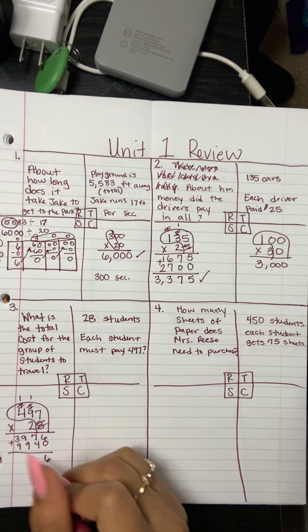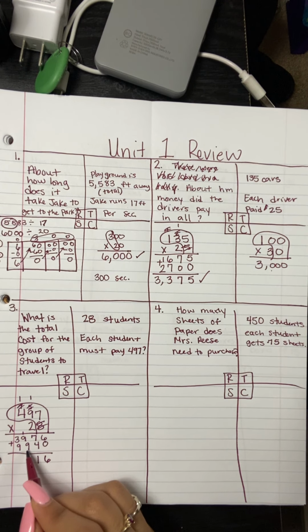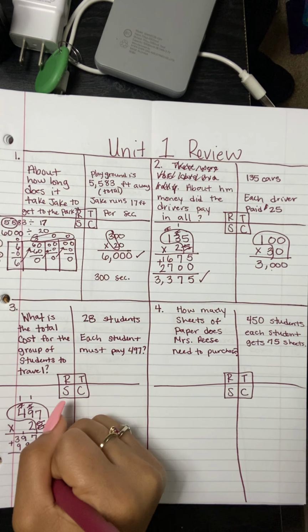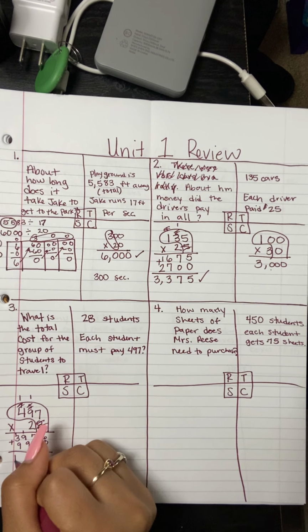7 and 4 give me 11, drop 1, carry 1. 9 and 9 give me 18, plus 1 is 19. Carry my 1. 1, 3, and 9 give me 13.